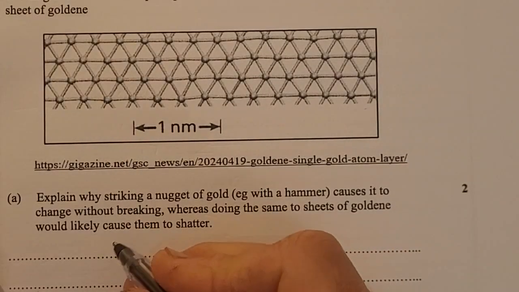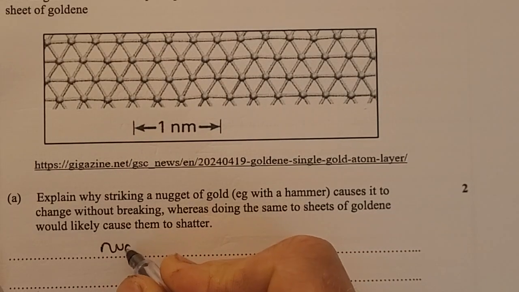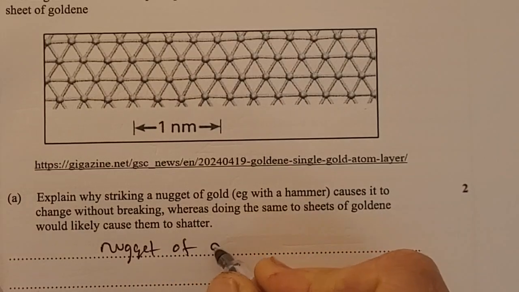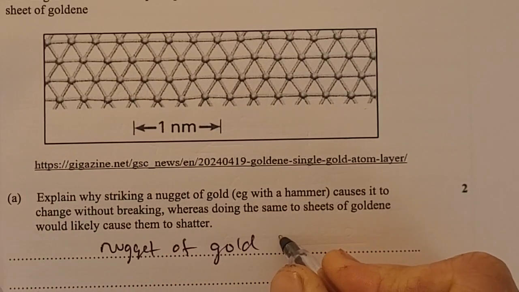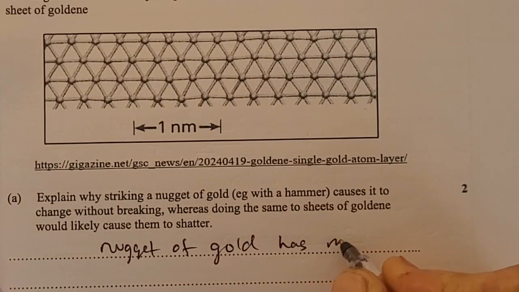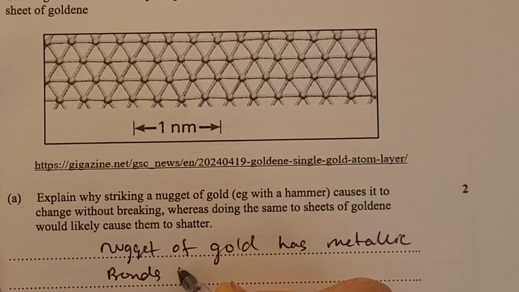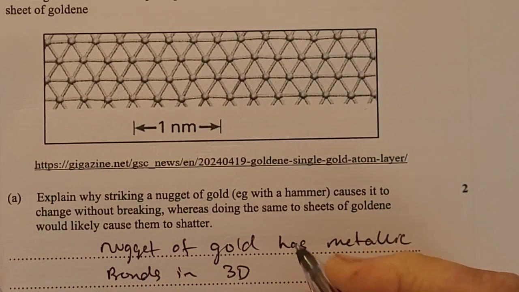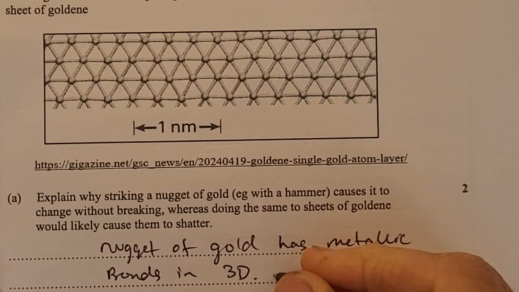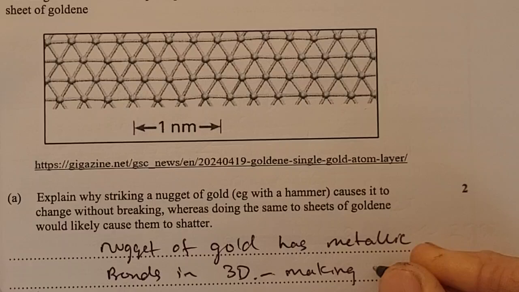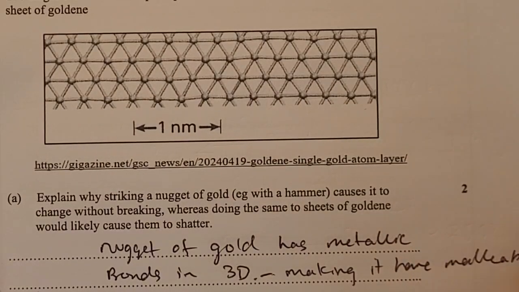So a nugget of gold has metallic bonds in 3 dimensions, making it have malleable physical properties.